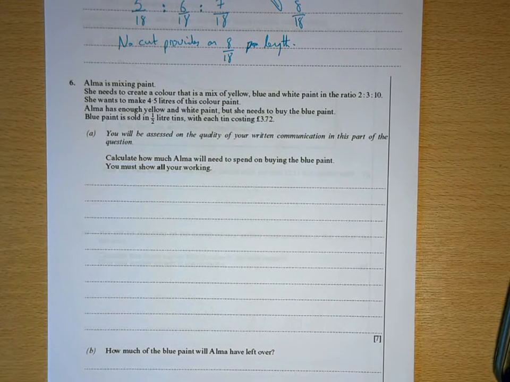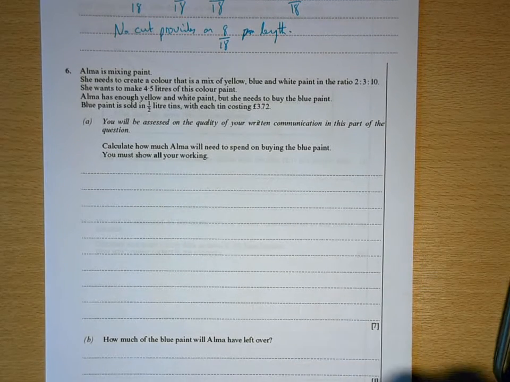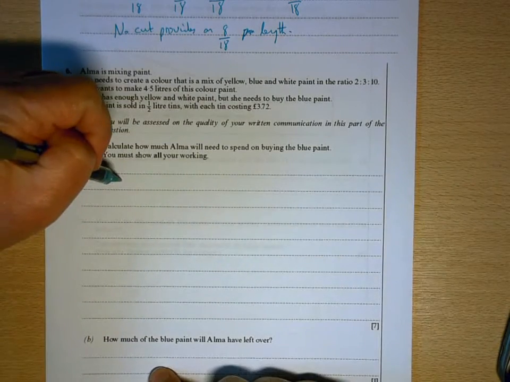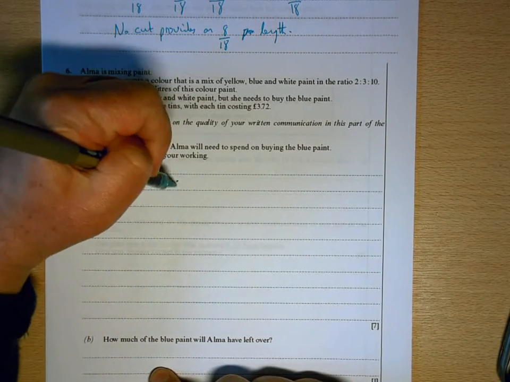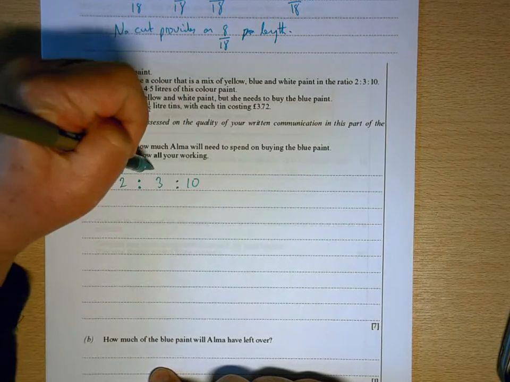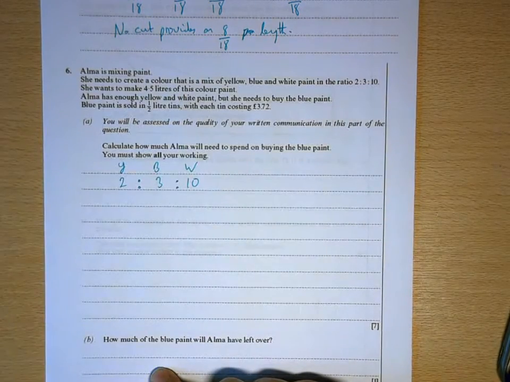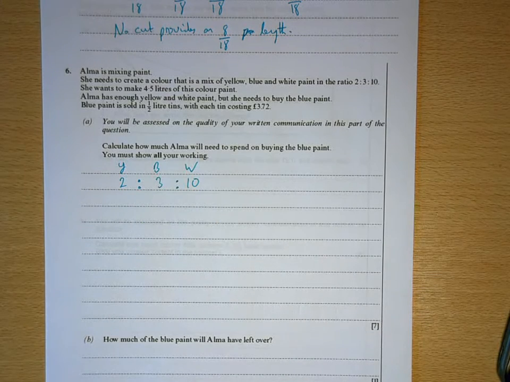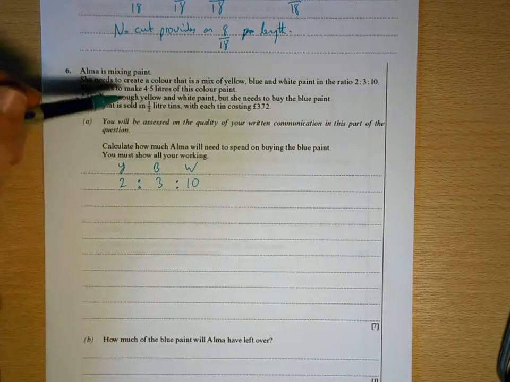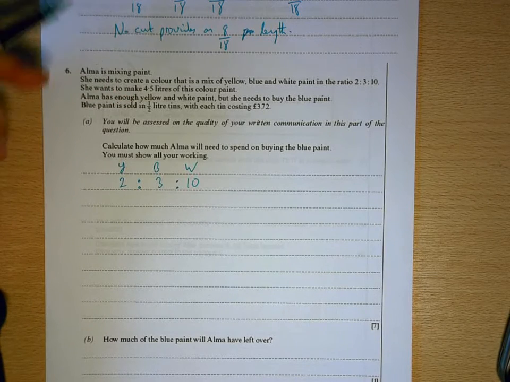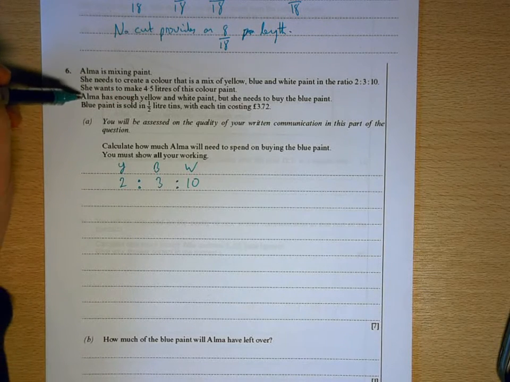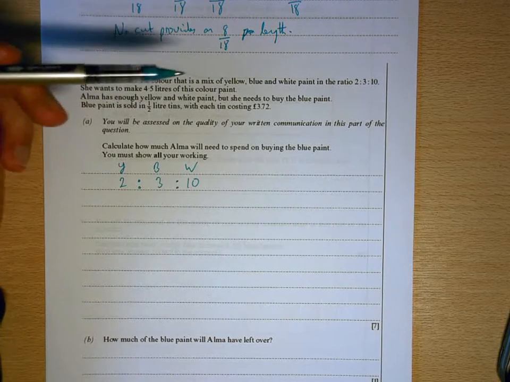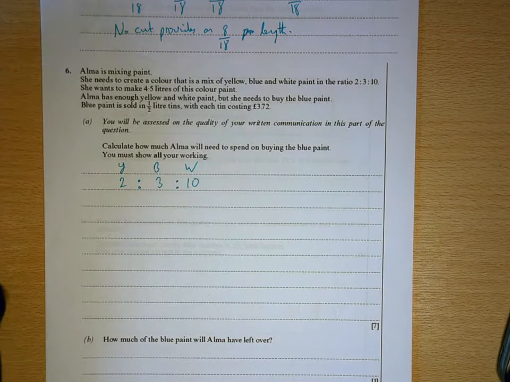Question 6. Alma is mixing paint. She needs to create a colour that is a mix of yellow, blue and white in the ratio 2 to 3 to 10. She wants to make 4.5 litres of this colour paint. So this time they're giving us the total amount. Alma has enough yellow and white paint, but she needs to buy blue paint. The blue paint is sold in half-litre tins, with each tin costing £3.72.